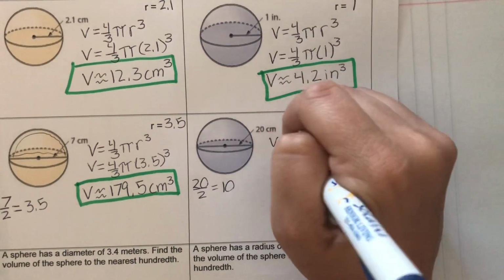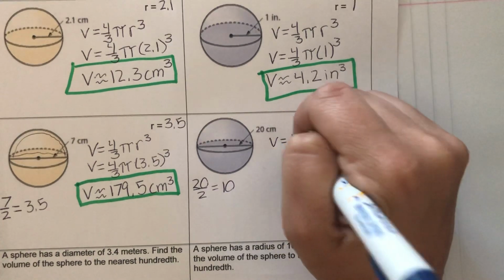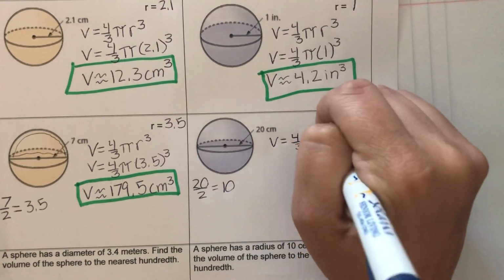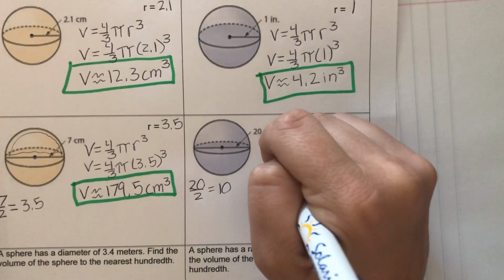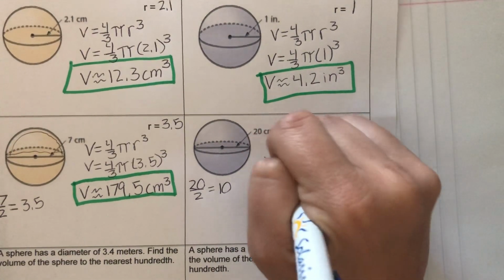Write out your formula. If you do this, you won't forget anything, and it'll help you remember the formula. Substitute the value in for R.